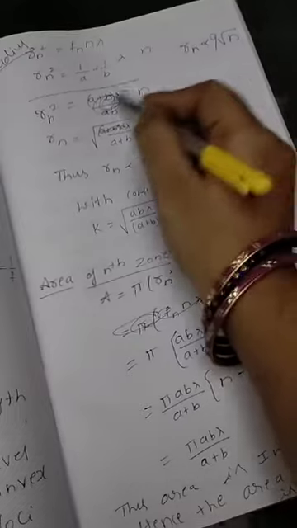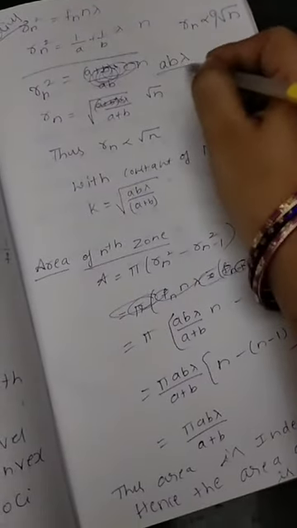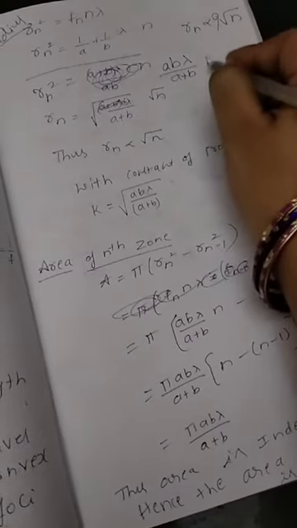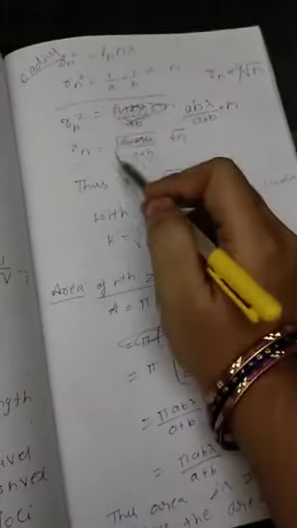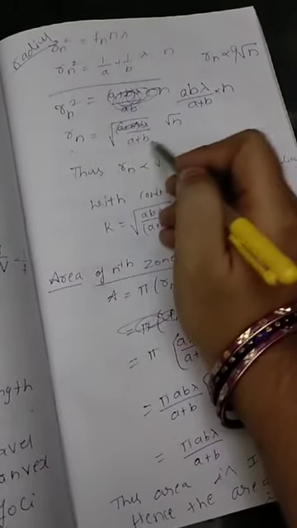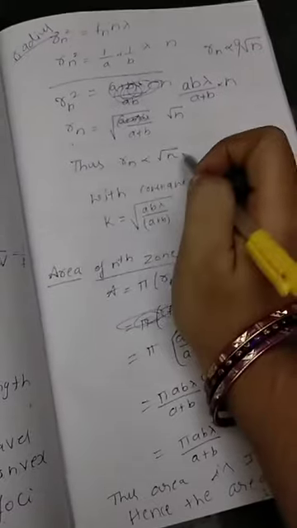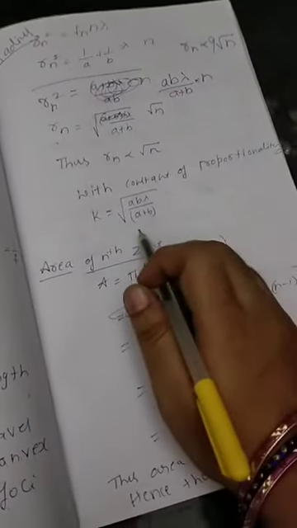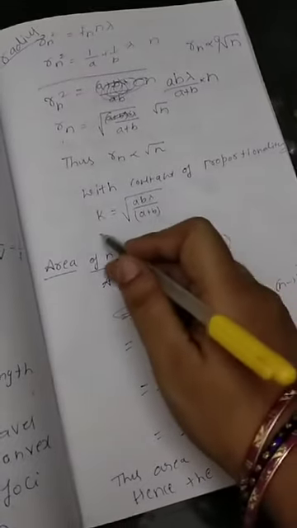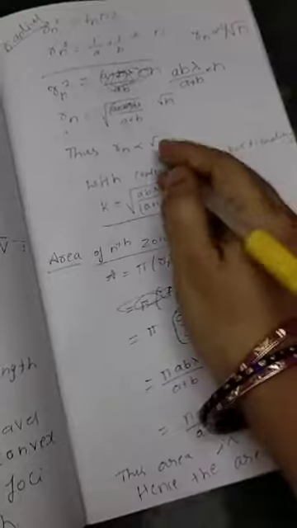Sorry, this is ab lambda by a plus b into n. I can write it like this. If I take only Rn, it is the square root of ab lambda divided by a plus b into root n. So this shows that Rn is proportional to root n, where the constant of proportionality is the root of ab lambda divided by a plus b. This is the constant of proportionality, and this also proves that Rn is proportional to root n.